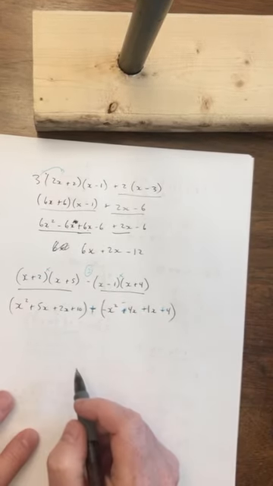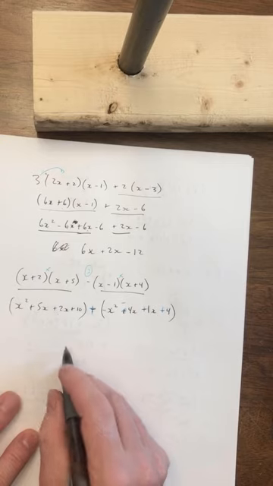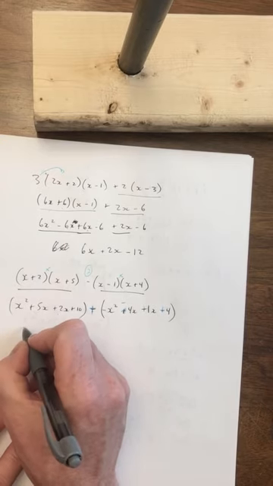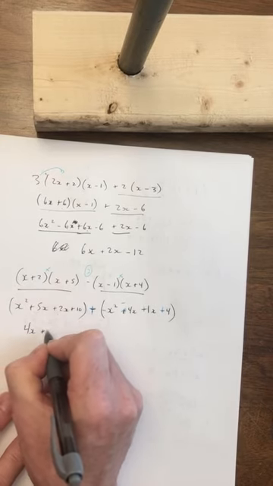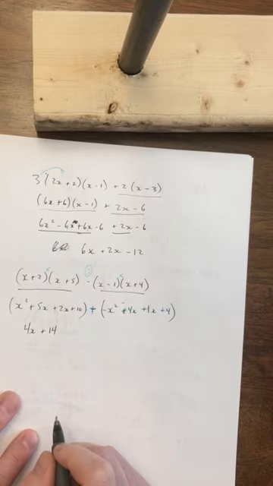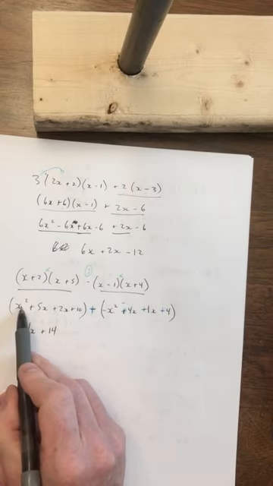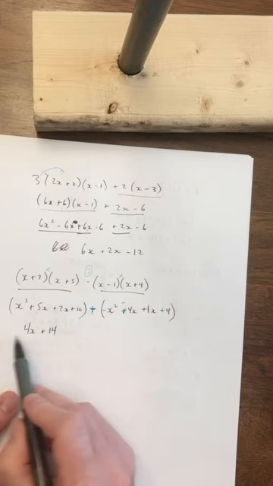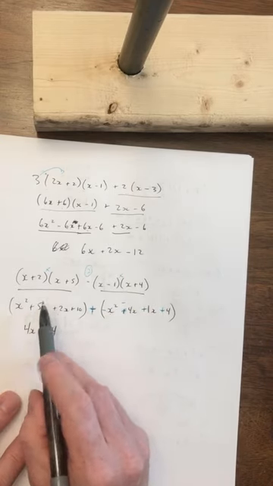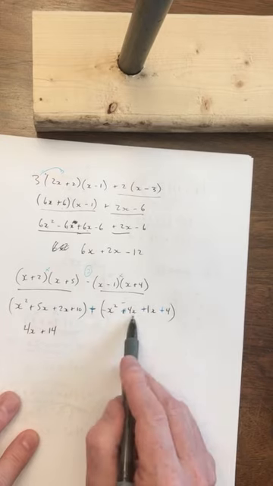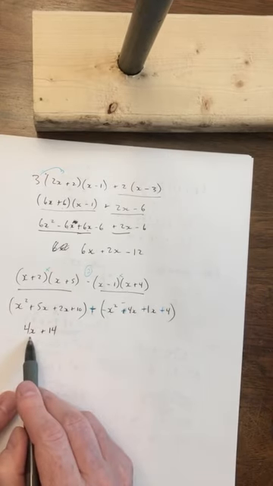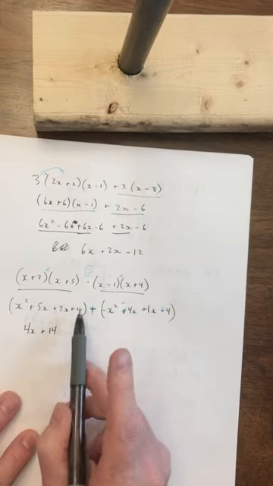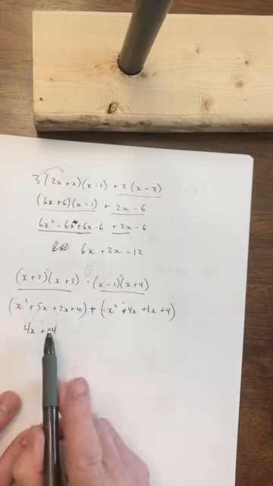We can put it all together, and we end up with 4x plus 14. So I did this, x squared minus x squared, no x squareds left, 5x plus 2x minus 4x plus an x, these would be 4 x's, and 10 and 4 is 14. All right, couple word questions, and then that is that.